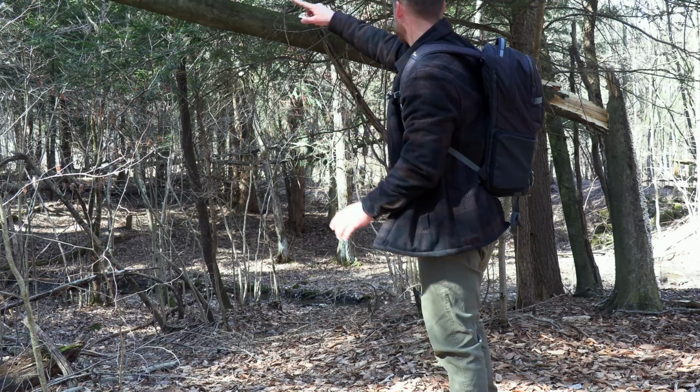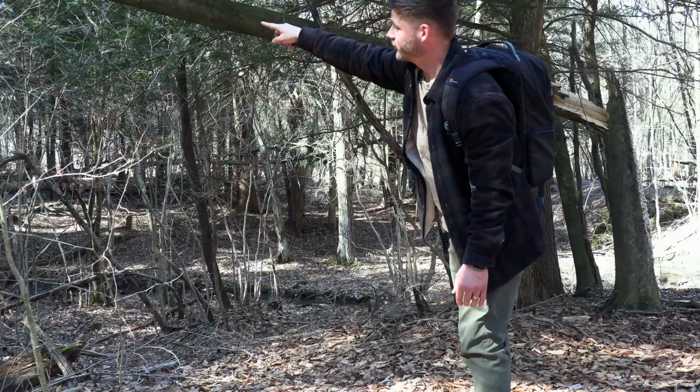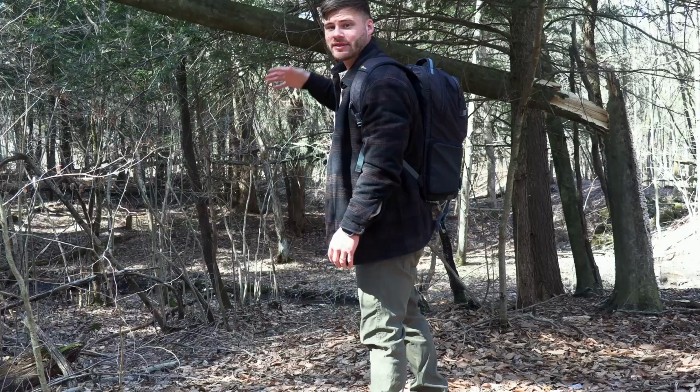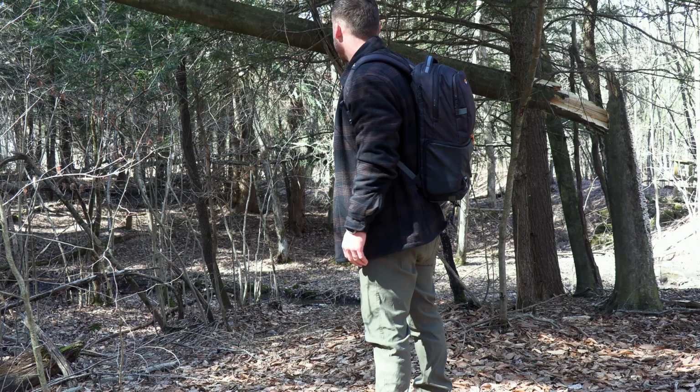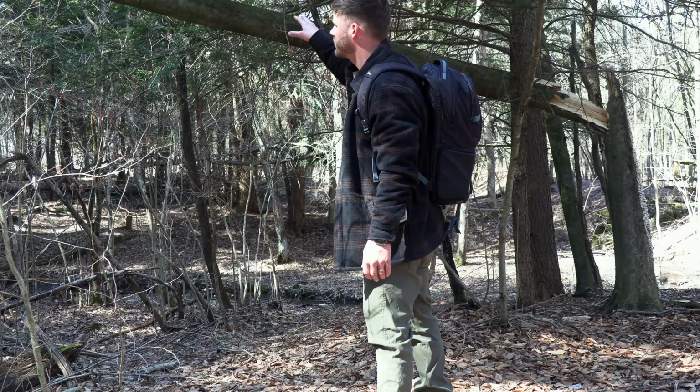See trees like these that are broken at the bottom here, and it's just barely being held up by that tree right there. We call these widowmakers. And the reason is because people like me go walking under these trees and then my wife's a widow. So you don't want to walk under these.